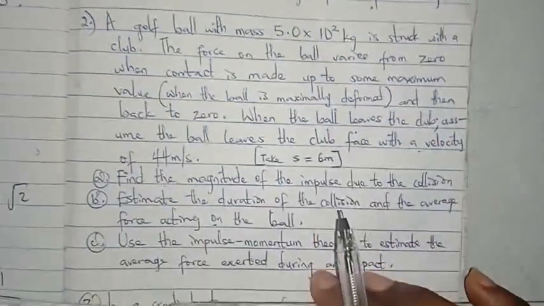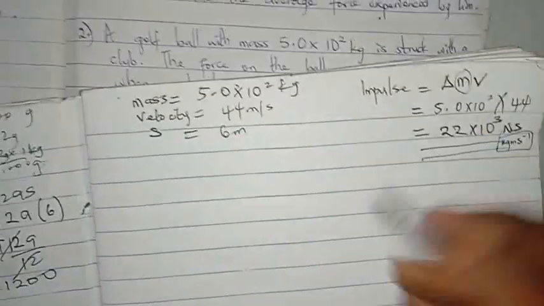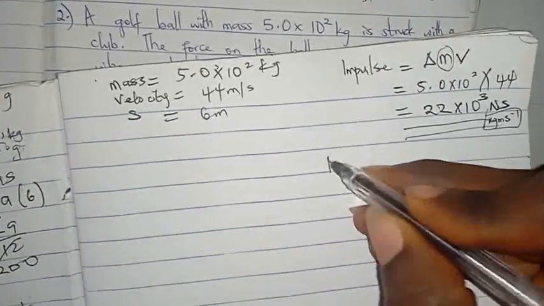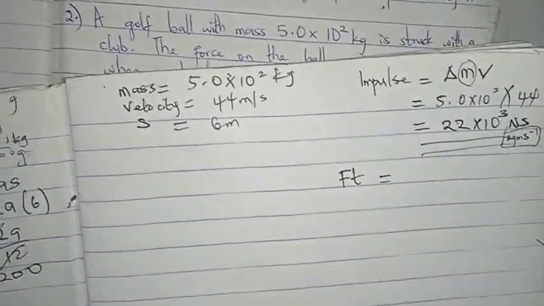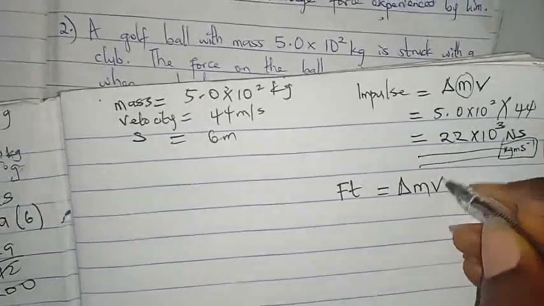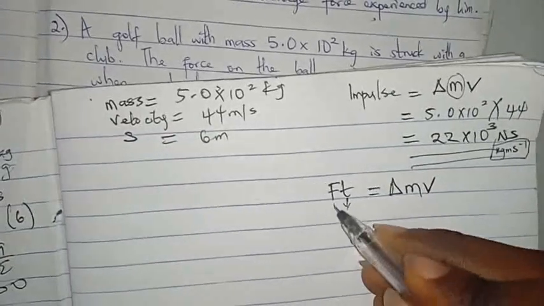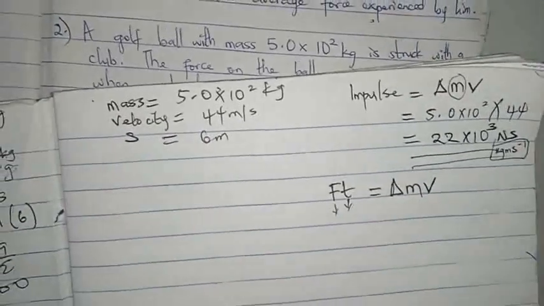Now that we've gotten the impulse, they said we should estimate the duration of the collision. To do that, we need to remember that impulse is equal to force times time, and is equal to change in momentum. This time we're not given force, and we can't be looking for two things at the same time.